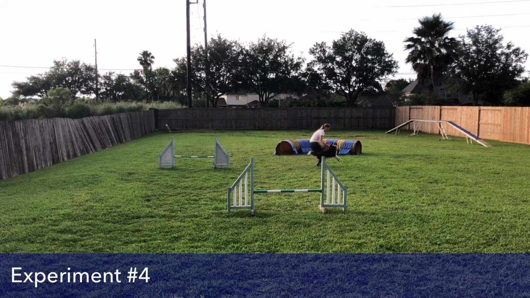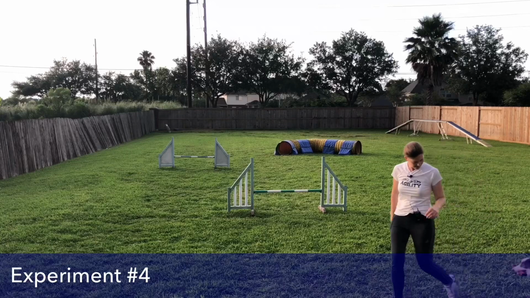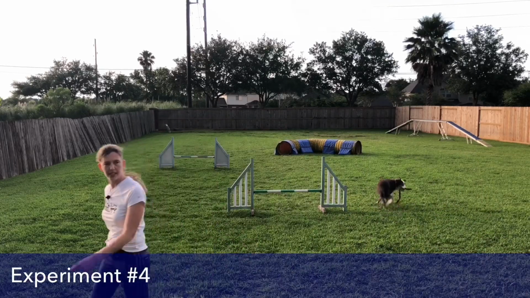Give. Tunnel. Push. Over. Good boy. All right, side by side. Experiment number 4.